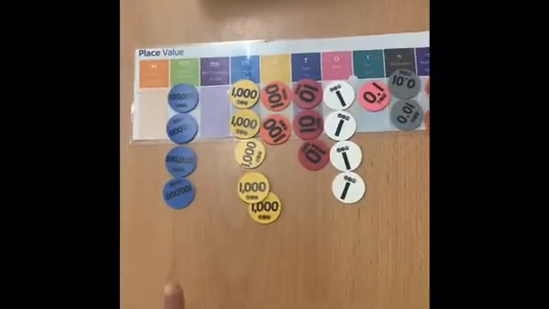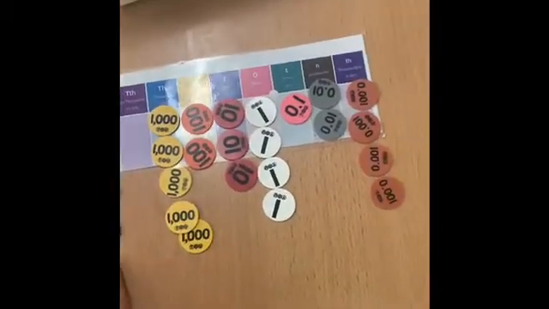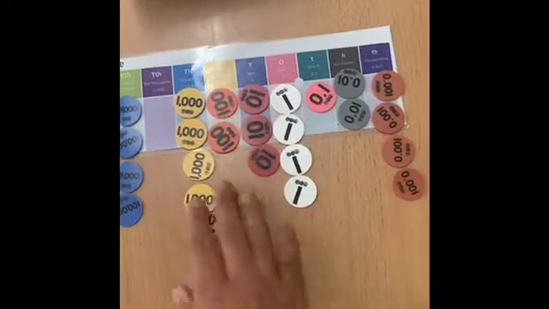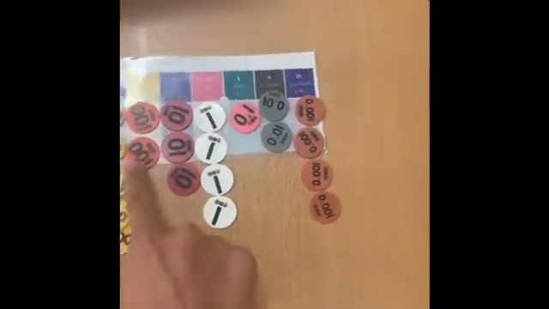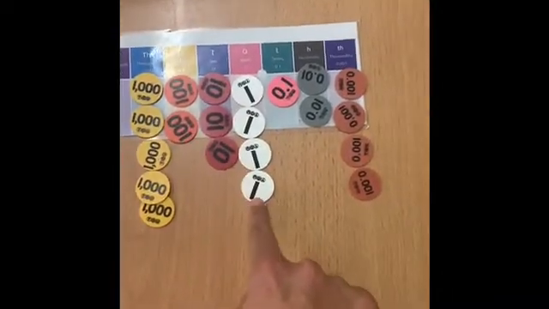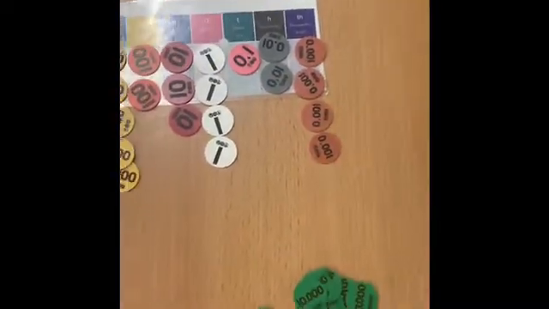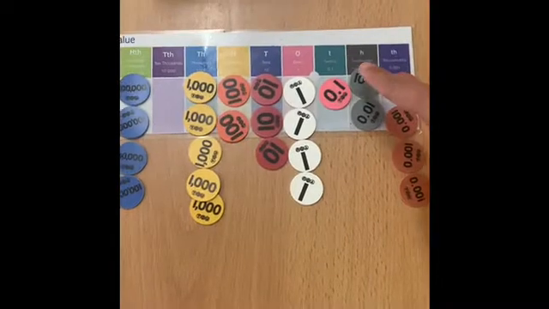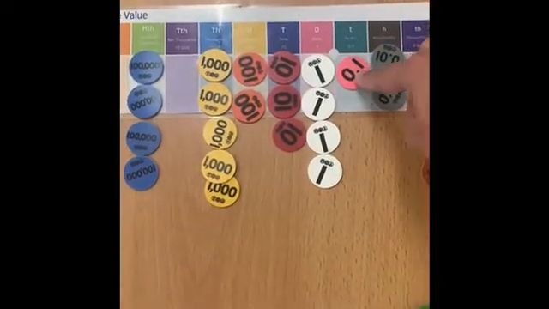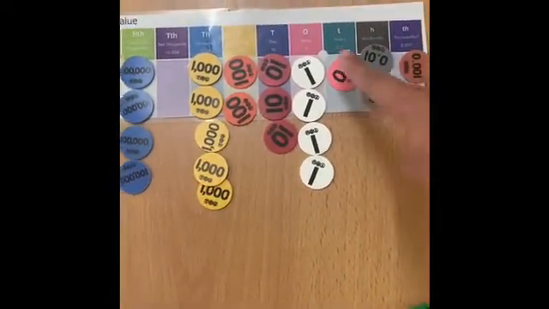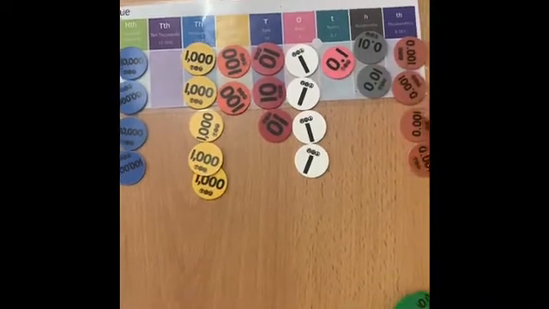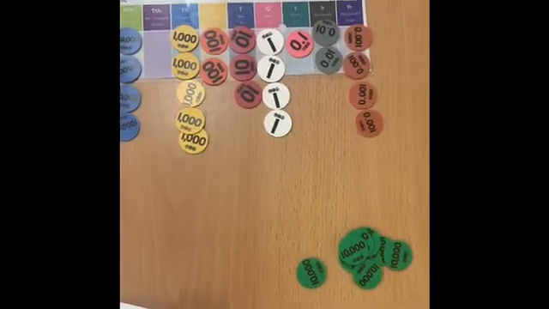So this place value table would now give us 405,234.124. And in Key Stage 2, they learn that after the decimal point, we just say the digits. So 0.124.